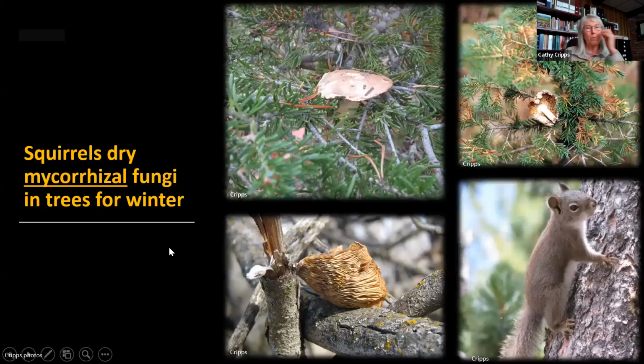Oh, just for fun, another break. So squirrels, squirrels dry mycorrhizal fungi in the trees for winter. These are just some of the photos that I've snapped of them. So far, I have not found a non-mycorrhizal fungus up in the trees brought there by squirrels. So they're pretty good taxonomists. A lot of them really like russulas, which is a mycorrhizal fungus, and they'll cover a whole tree with russula and dry them for the winter. It must be the odor that they're cluing in on, but this is another way the spores can get around if they're hung in trees.